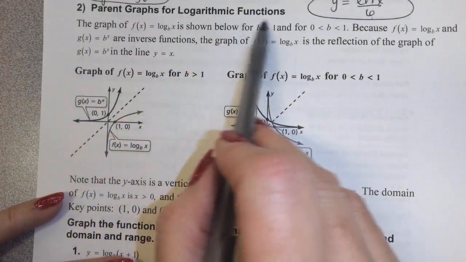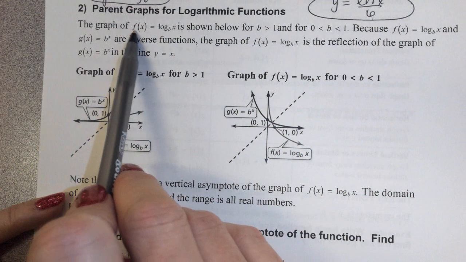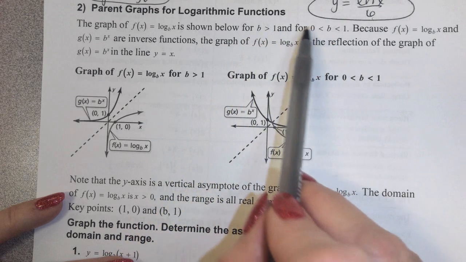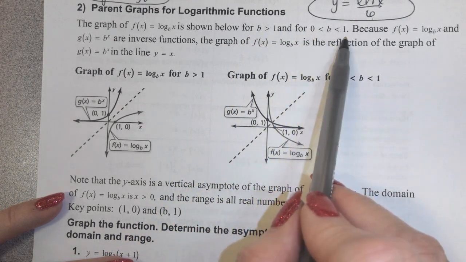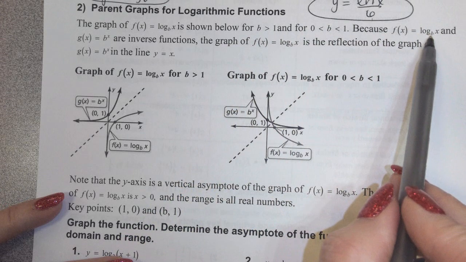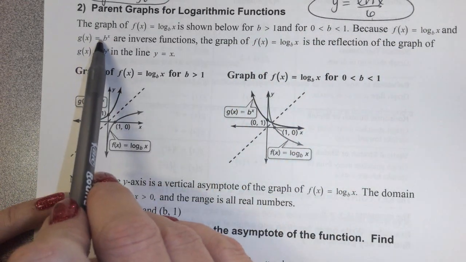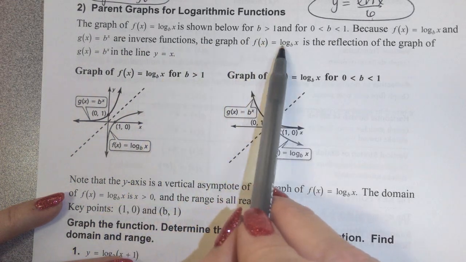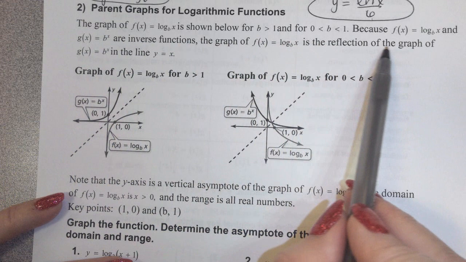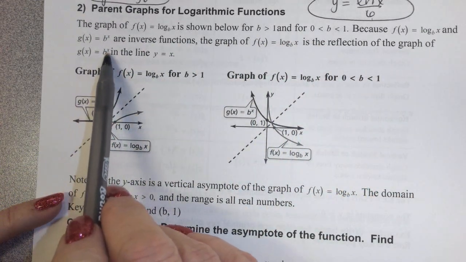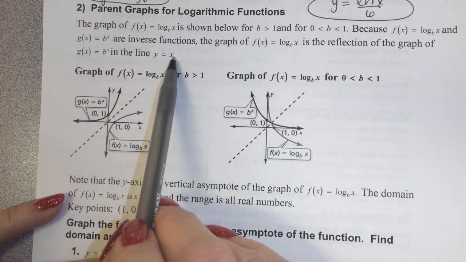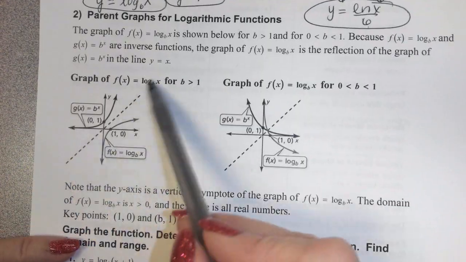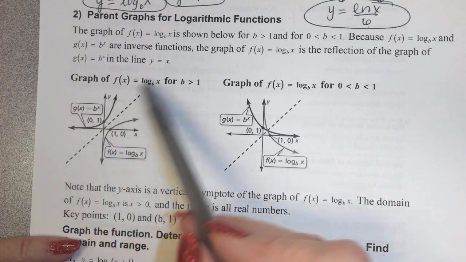All right, parent graphs for logarithmic functions. The graph of f of x equals log base b of x is shown below for b greater than 1 and for b in between 0 and 1. Because f of x equals log base b of x and g of x equals b to the x are inverse functions, the graph of f of x equals log base b of x is the reflection of the graph of g of x equals b to the x in the line y equals x. That's what I was talking about up here. If they're inverses, it's going to be a reflection in the line y equals x.